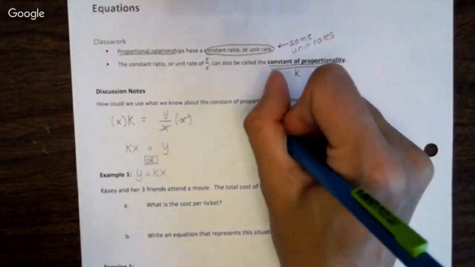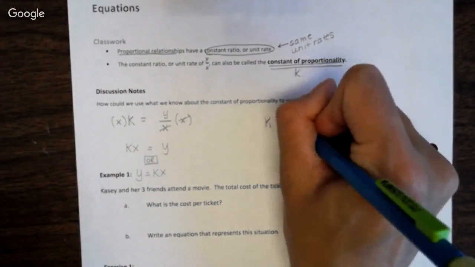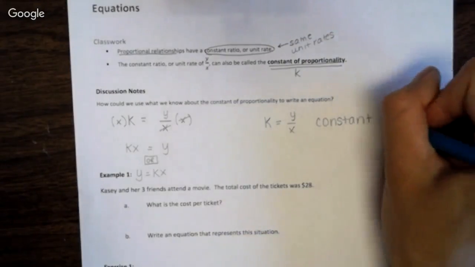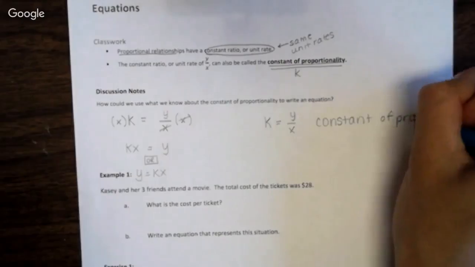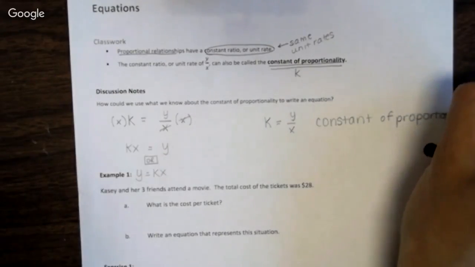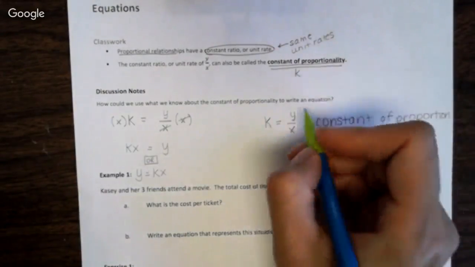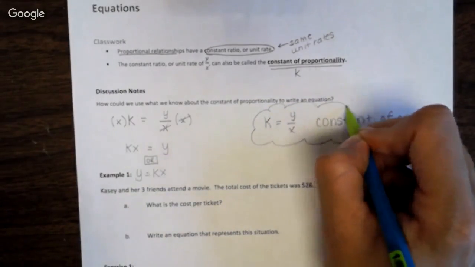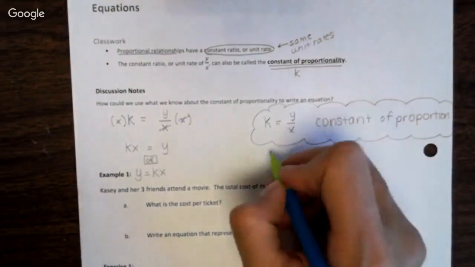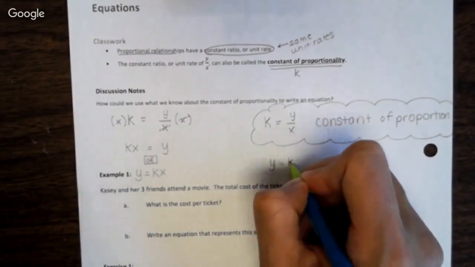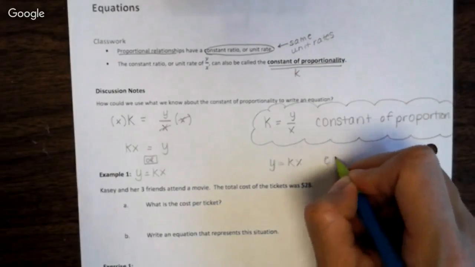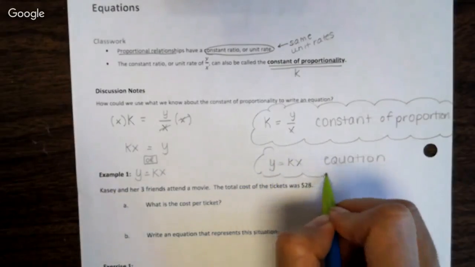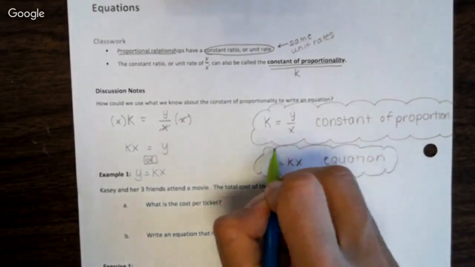So, two things we have to know. K is equal to y over x. This is called the constant of proportionality, really important to know. We're going to divide y by x to find the unit rate. The equation that we need is y equals kx. Now, whether you understood how I got that or not, it doesn't matter. You just got to make sure you know it.